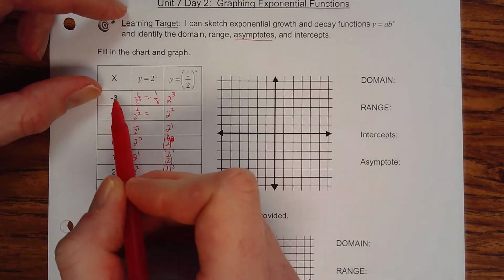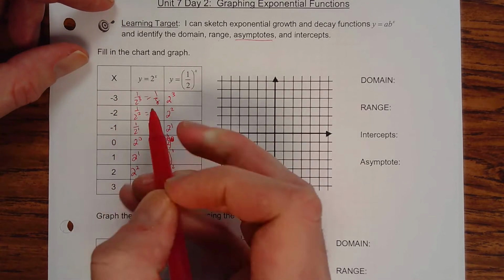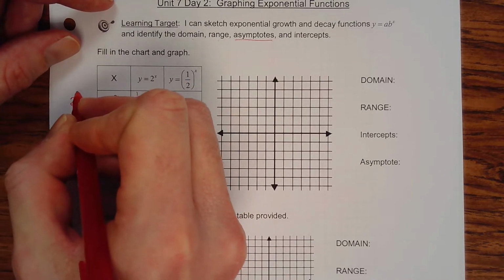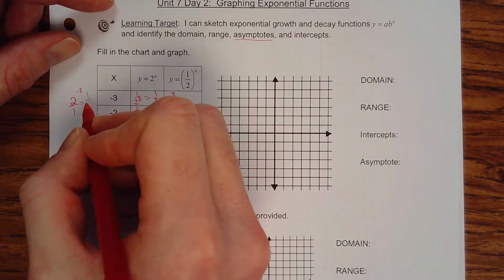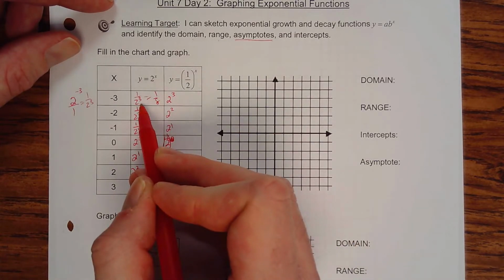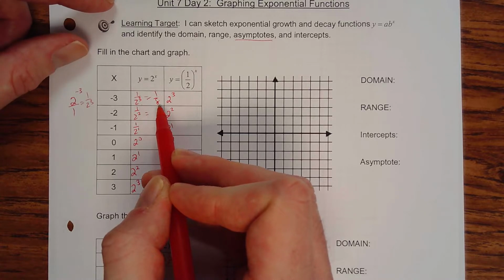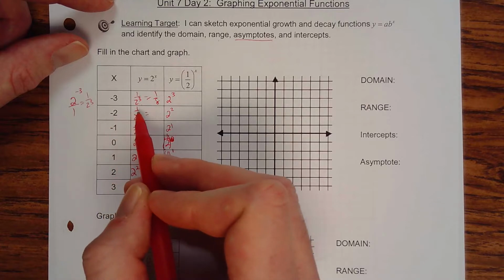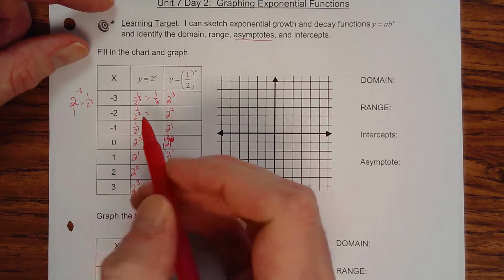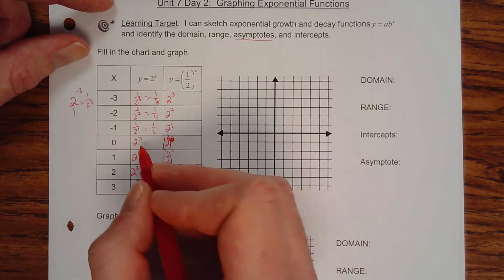Keep in mind that when you have a negative exponent, that's like flipping it over. If I plugged in 2 to the negative third, that's actually over 1 right now. I need to flip that over and do 1 over 2 to the positive third. So that's where this is coming from. 2 to the third is 8, so we get 1/8. Same thing with negative 2. I have 2 to the negative second power. That's actually 1 over 2 to the positive second power, which is 1/4. And then we get 1/2.